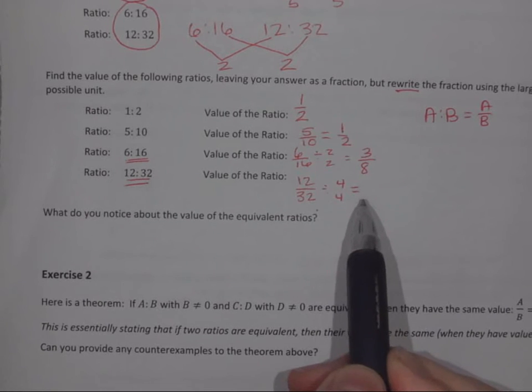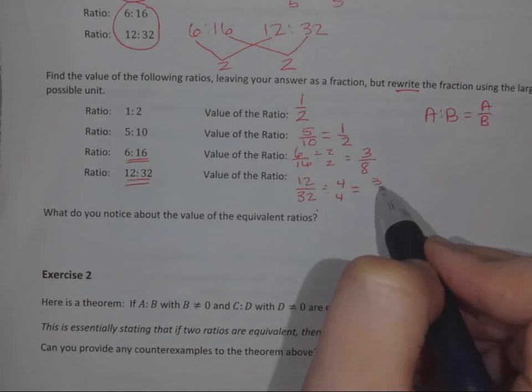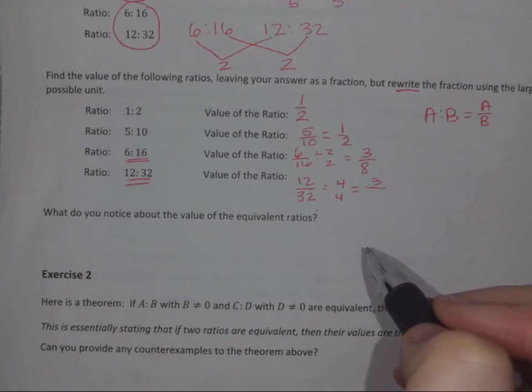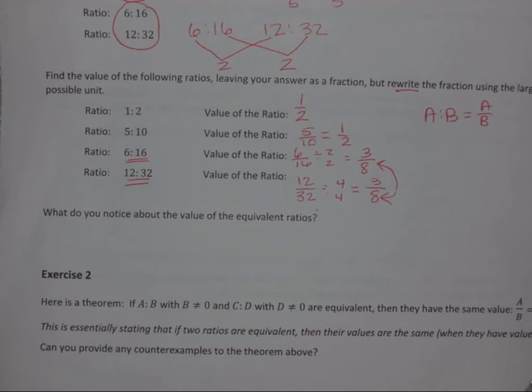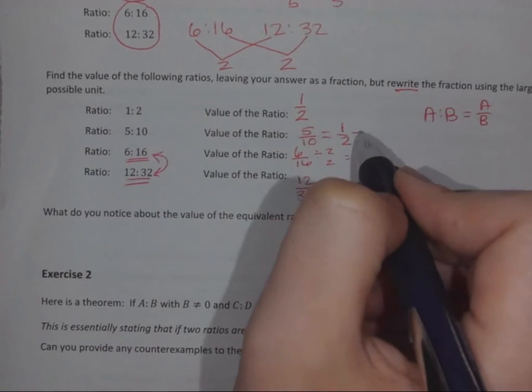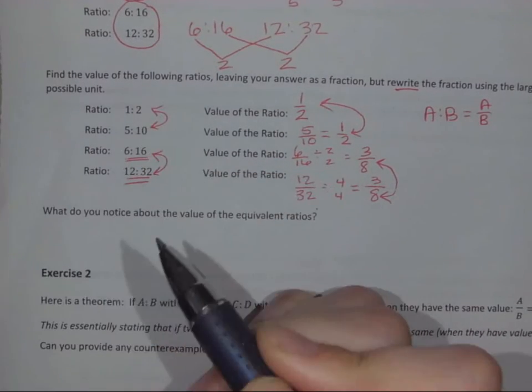What's the fraction I get now? Go, Javier. What's 12 divided by 4? And what's 32 divided by 4? 8. Are these the same? Yes, these two ratios are equivalent.